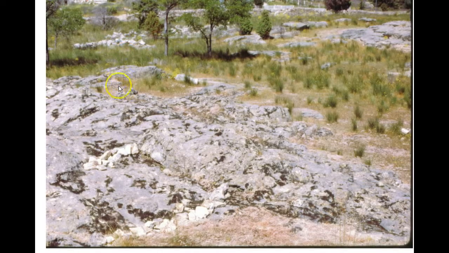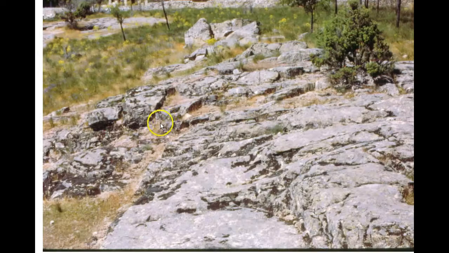And then you'll notice off of the face of the bedrock, we see there is soil and basically grasses, and a few trees have established themselves. And this would be the next level of ecological succession.